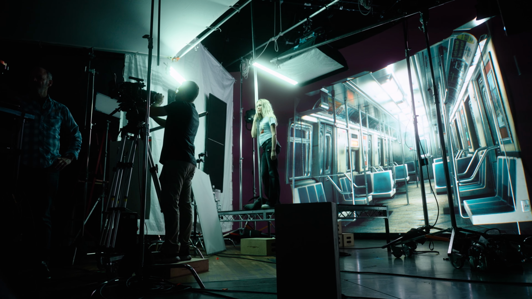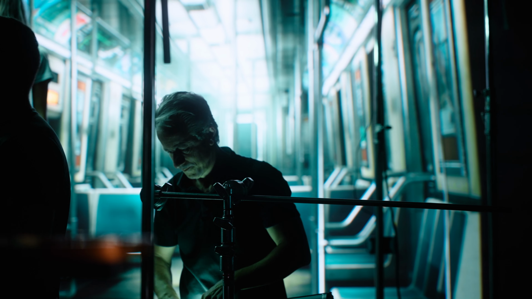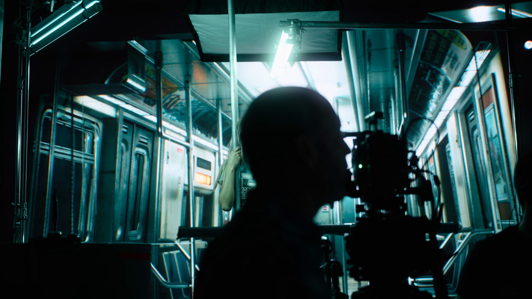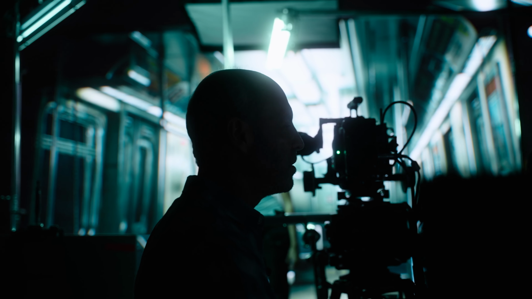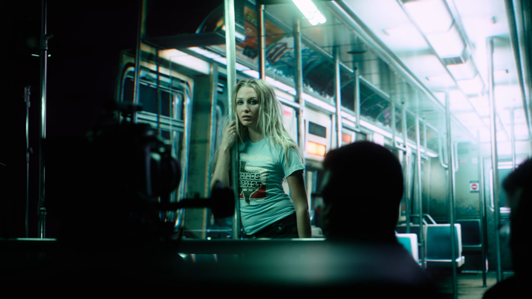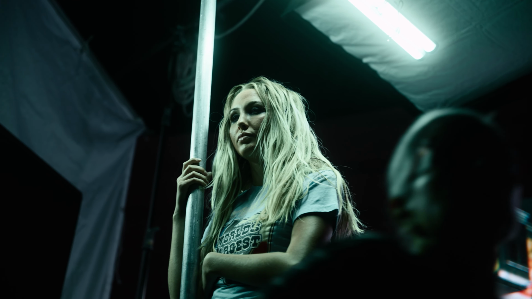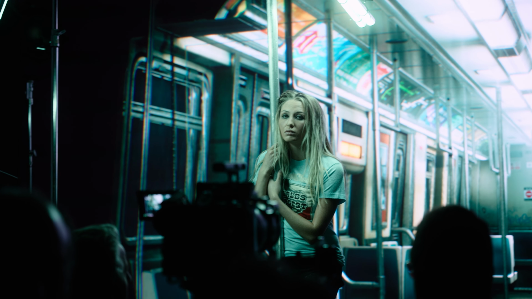This New York City subway scene is one of my favorites out of all of them. Besides the fact that I just love the cyan overall tone to it, just brings me right back to New York. To me, this was all about Ruby and how she looked. So we smoked up her eyes, we put her in a vintage t-shirt, we had her kind of strap hanging on a pole in there.